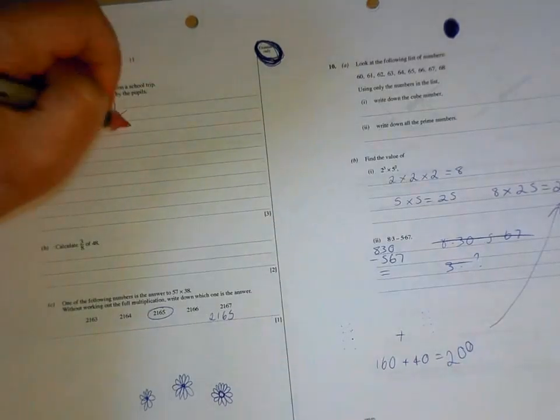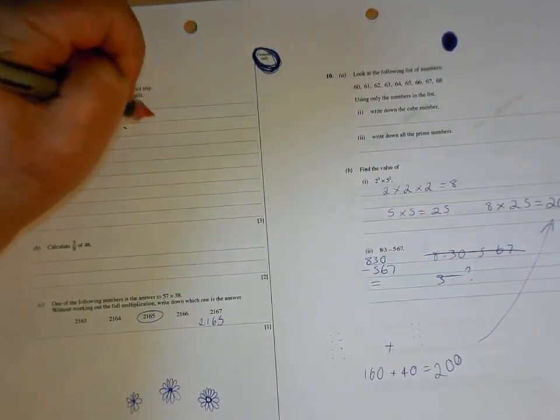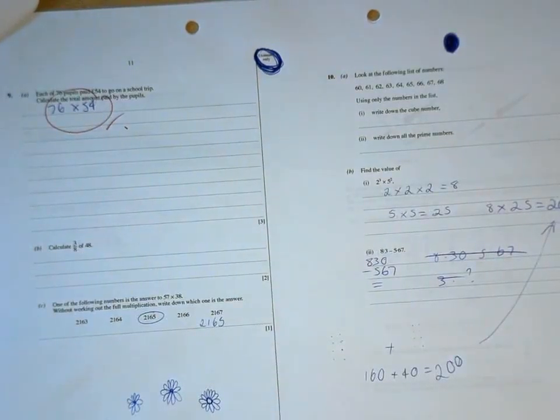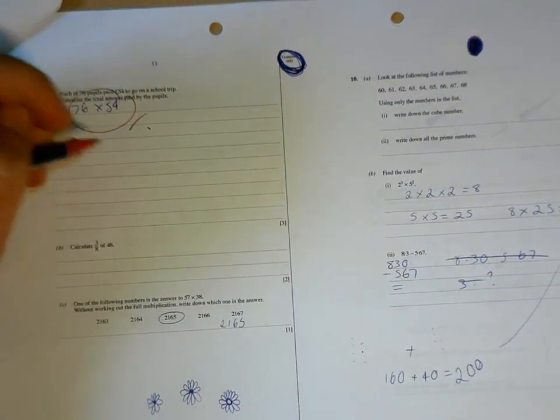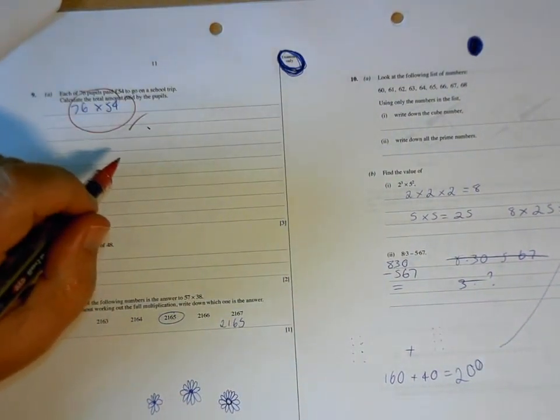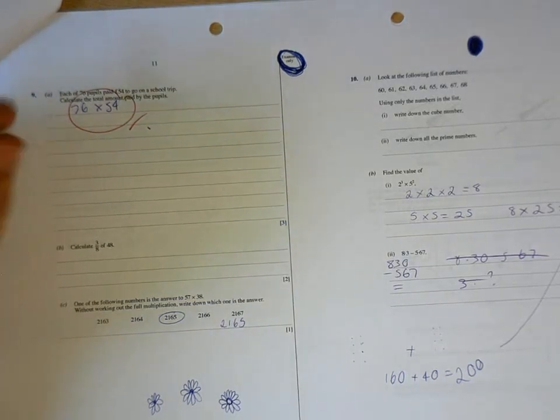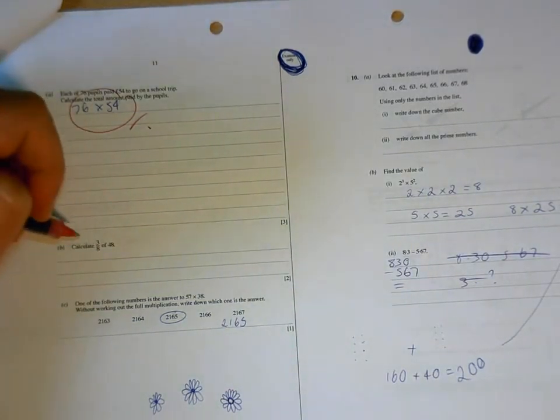That's what you need to do, but you need to be able to do it without a calculator. We'll look at that in class because lots of people, most people actually, haven't been able to answer that question. This again you need to be able to do.